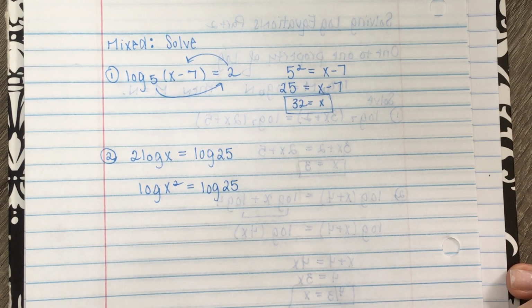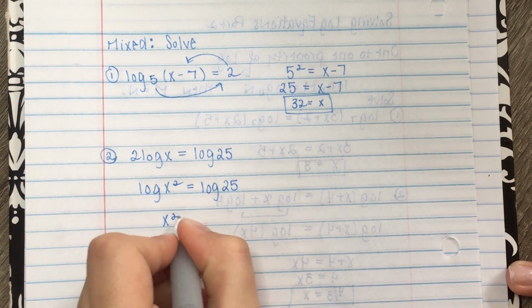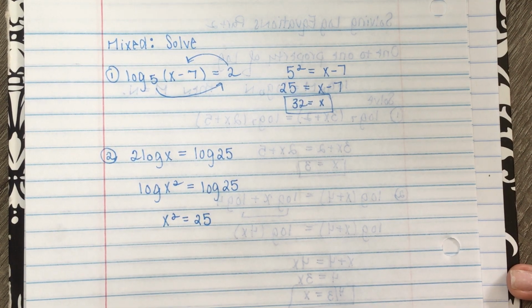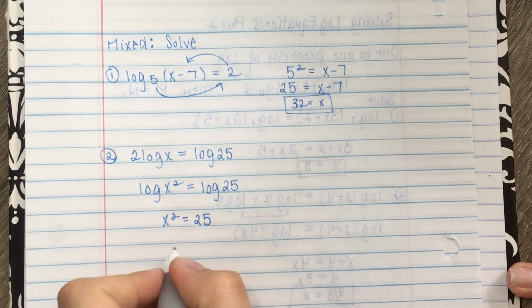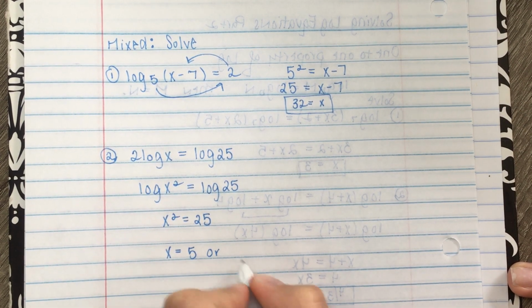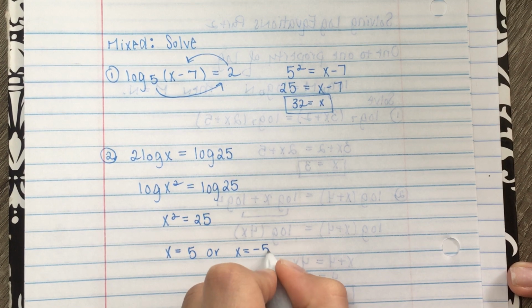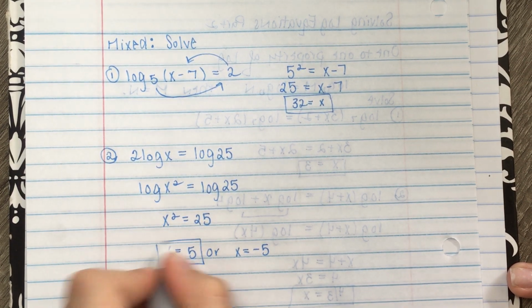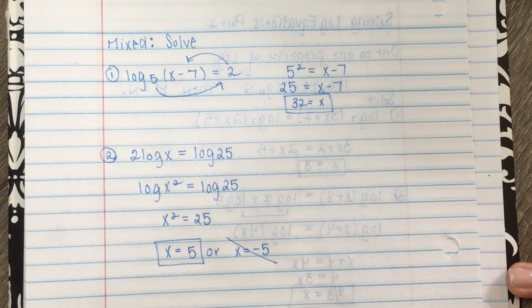All right, now I've used my power property, and then I can see I have log base 10 on both sides, and I can now use that one-to-one or equality property, and I get here that x squared is equal to 25. And then when I take plus or minus the square root, x can be positive 5 or x can be negative 5. But when I plug it back into the original problem, I get that this is a solution, and this one is an extraneous solution.